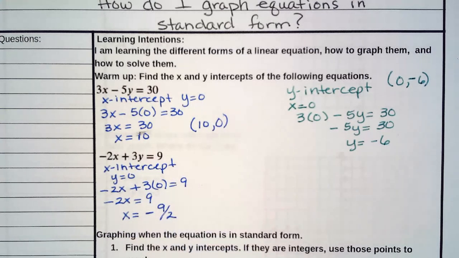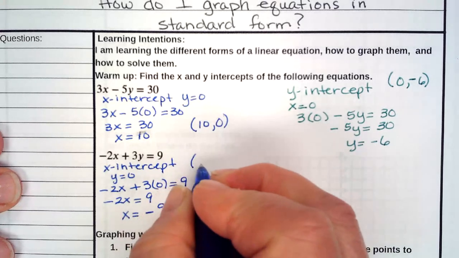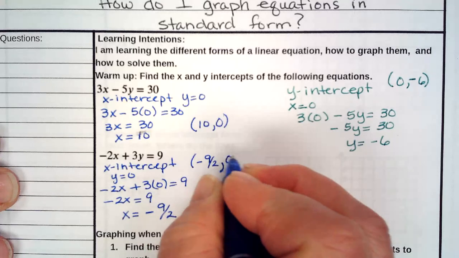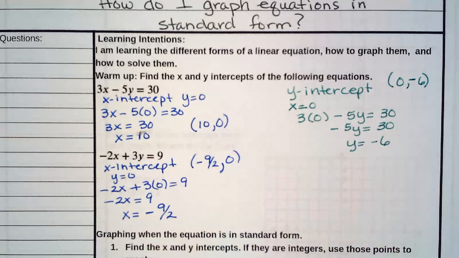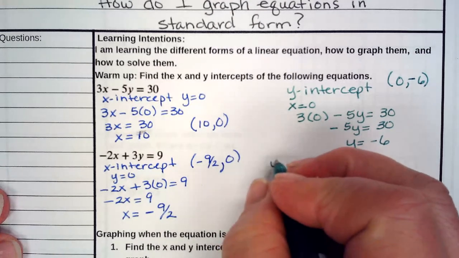Are we going to be able to graph negative 9 halves easily? No. So this is (negative 9 halves, 0), which is a perfectly good point, but it would be hard to graph. So let's look at the y-intercept.